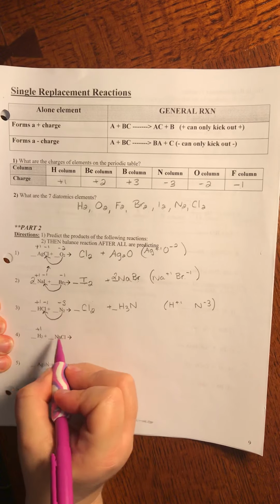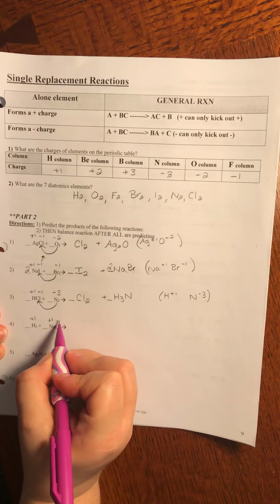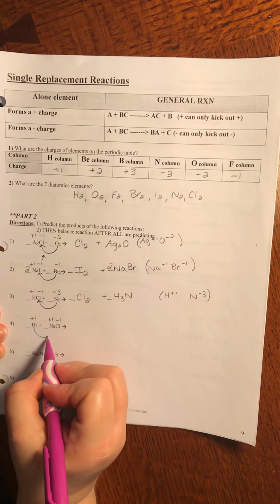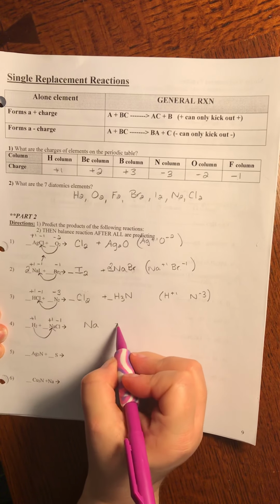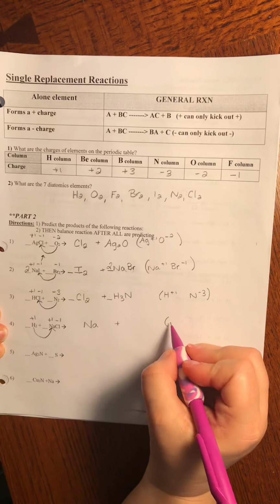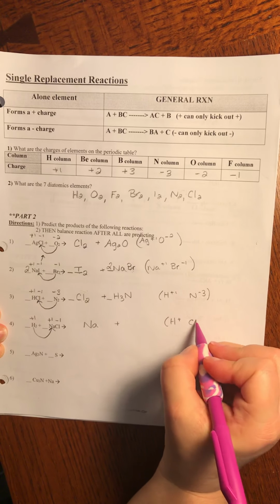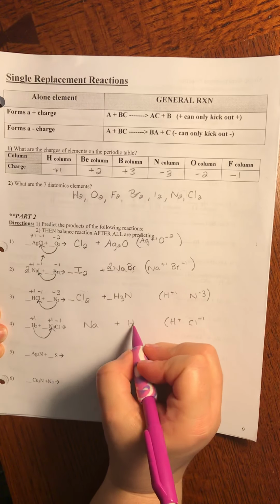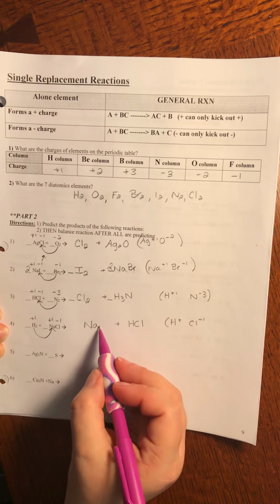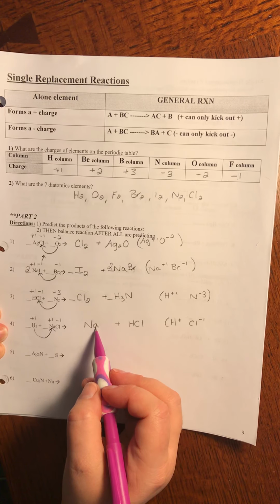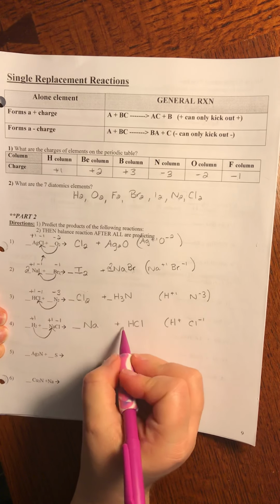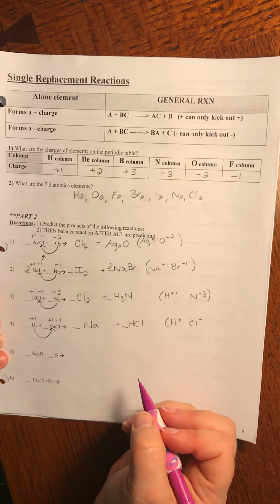Hydrogen, he's +1. Sodium's +1. Chlorine's -1. So hydrogen's going to try to kick sodium out of the way, so I'm going to have sodium by himself. And then I'm going to have the hydrogen +1 and the chlorine -1, so I'm going to get HCl. Now I'm going to look at sodium. Is he one of my diatomics? He's not, so he stays that way. Then I can go back and balance the reaction.